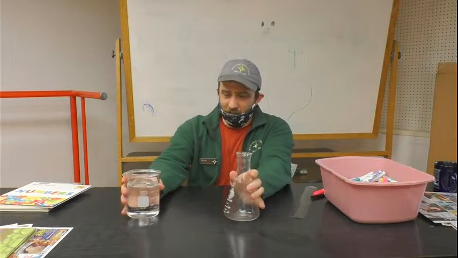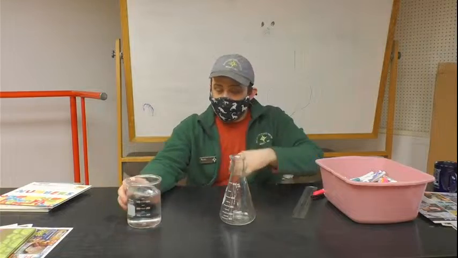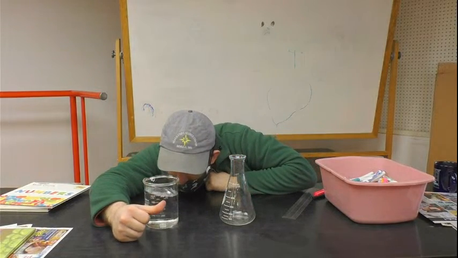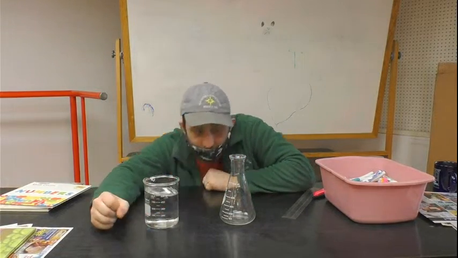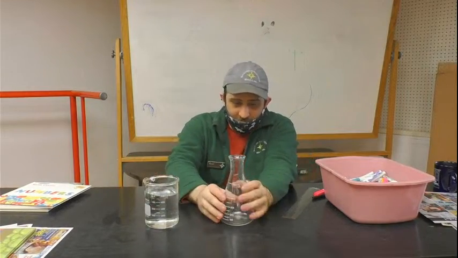When we're working in science, a lot of times we don't use those types of measurements. We tend to use what's called the metric system. And so what I have here is roughly 500 milliliters of water. You can see I have a line right there that says 500 milliliters in my beaker here.